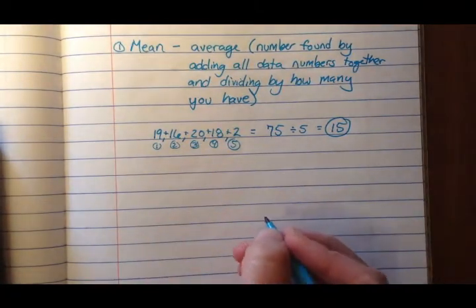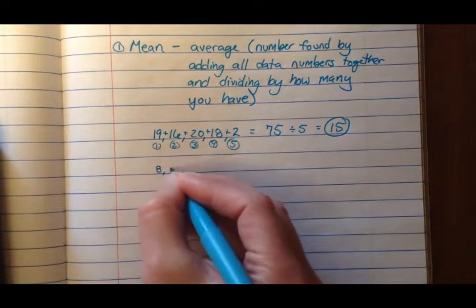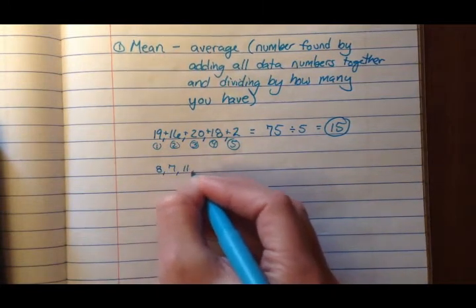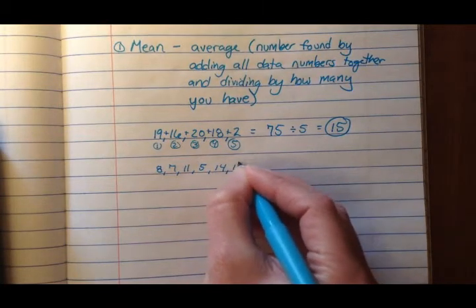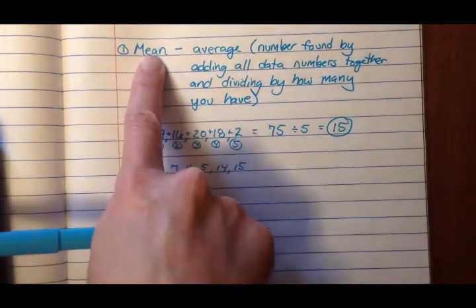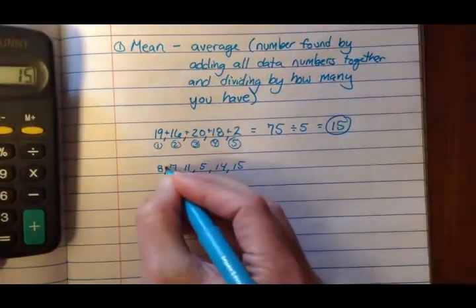Let's look at one more example of mean. Let's say I give you the numbers 8, 7, 11, 5, 14, and 15, and you're asked to find the mean of this set of numbers. First, again, we're just going to add all the numbers up.